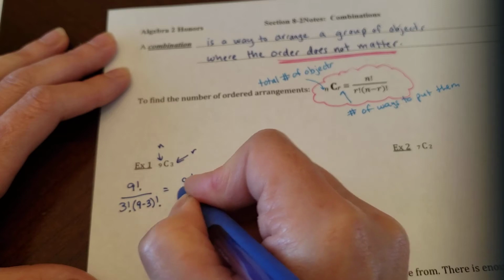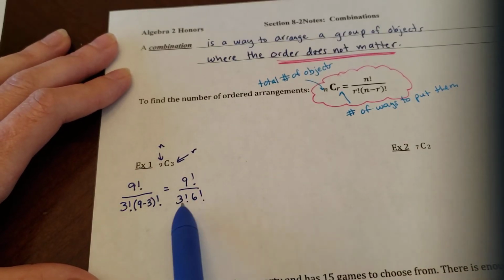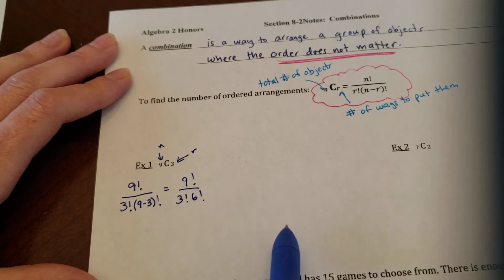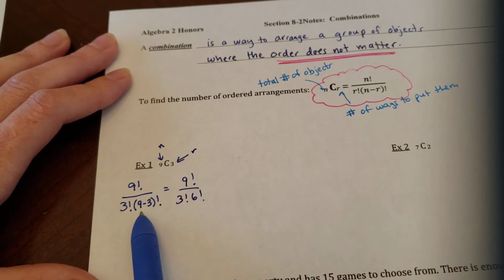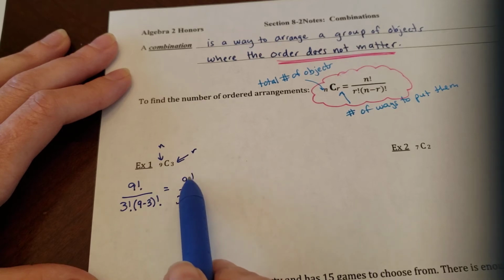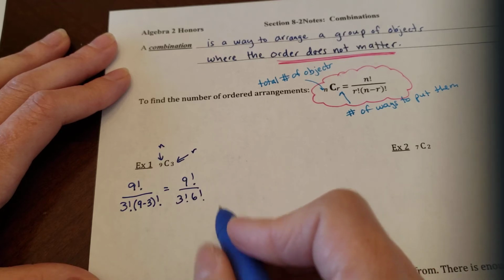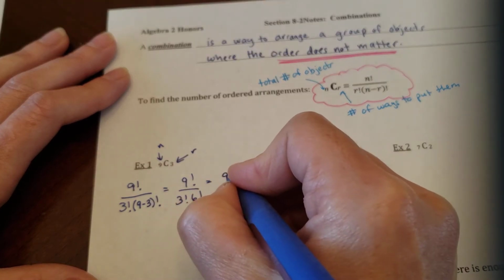So that cleans up to be a 3 factorial and a 6 factorial. You're going to notice that the bottom always adds to give you the top. So if you don't want to do this subtraction, it'll always work. Whatever this first r is, just subtract that from the top and that'll be what's left over, which is basically what we're doing.